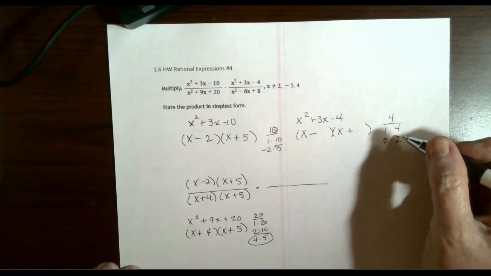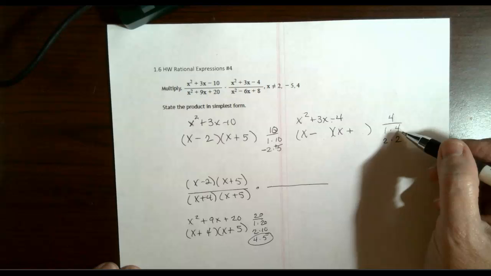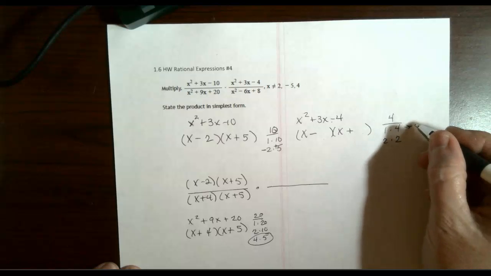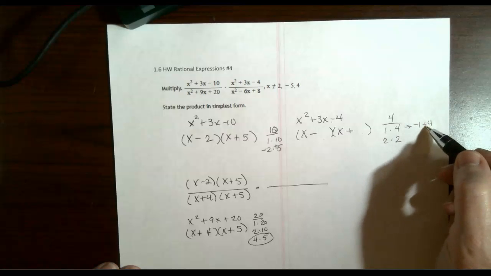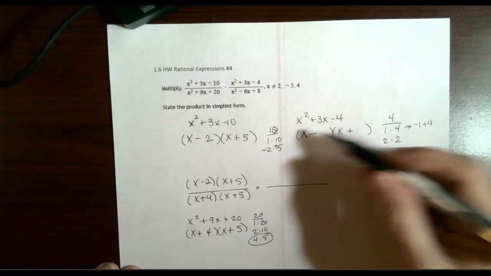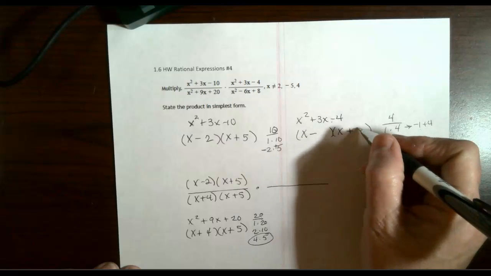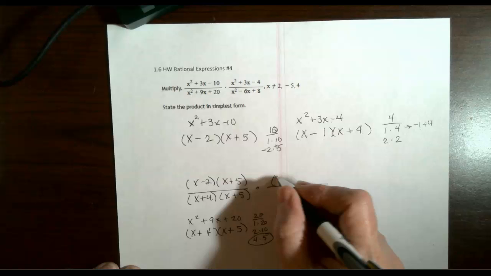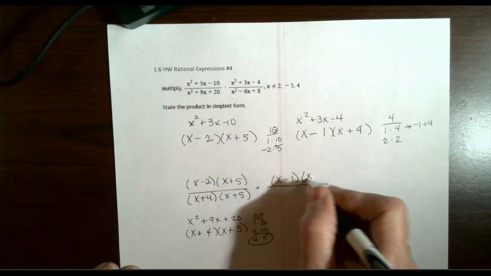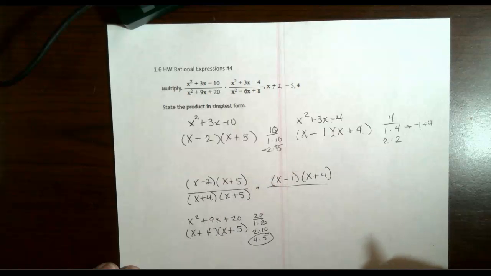And which one of these could possibly give me a positive 3? Well, that would be a -1 plus 4. And again, these would multiply and give me -4. But if I add them, I get 3, which is what I'm looking for. So I have x minus 1, x plus 4.